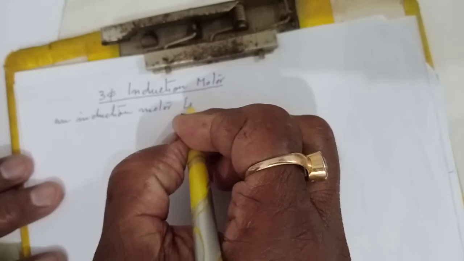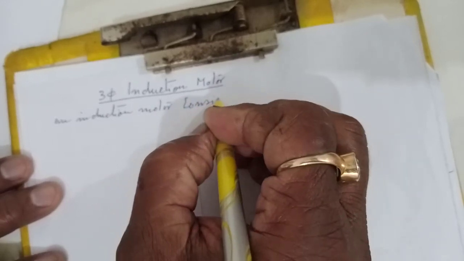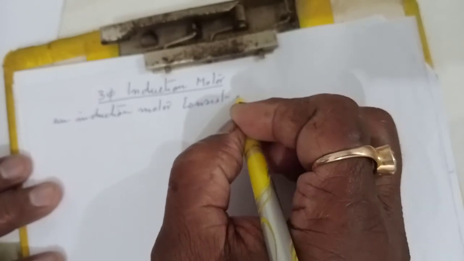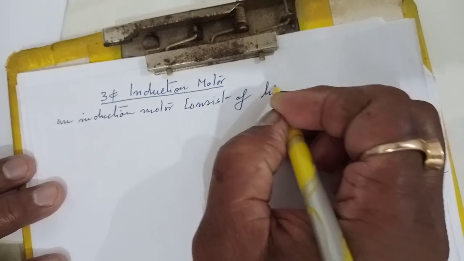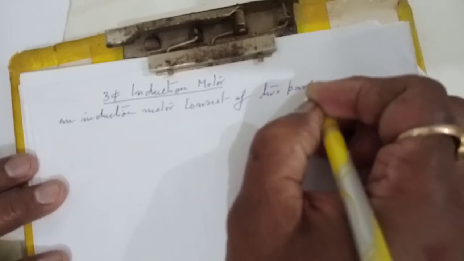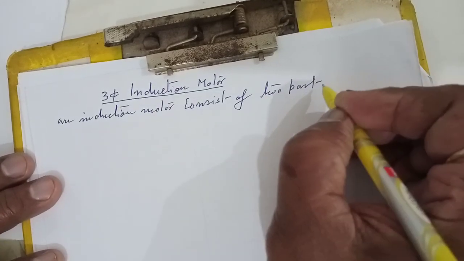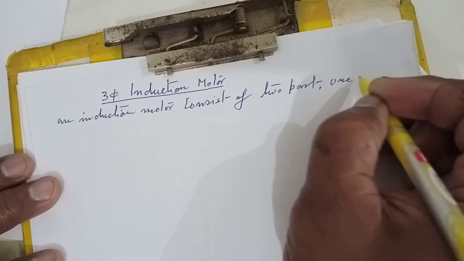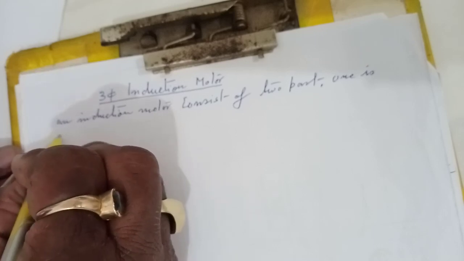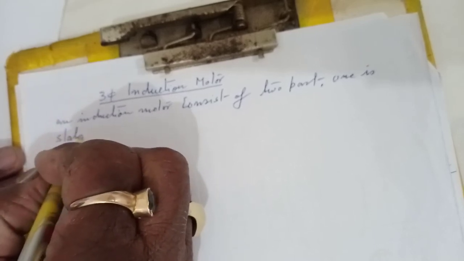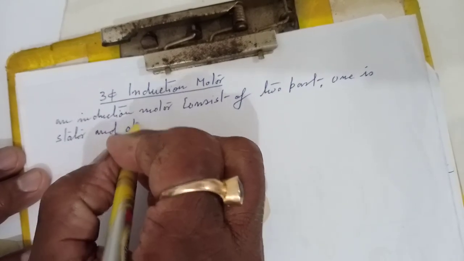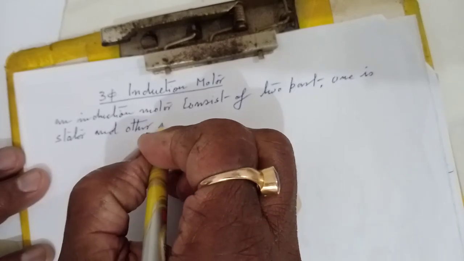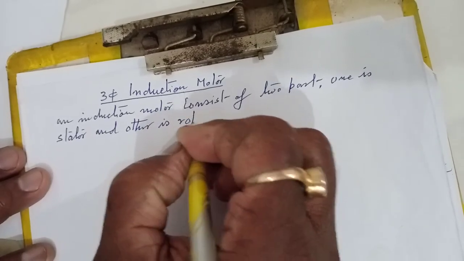consists of two parts. One is stator and other is rotor.